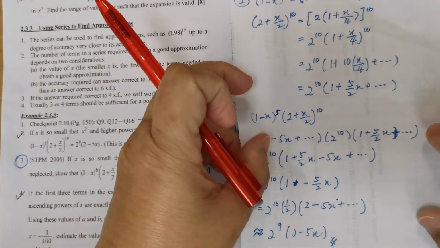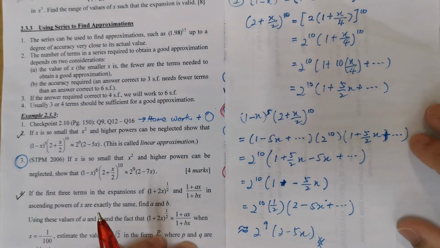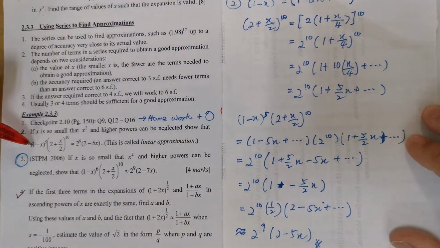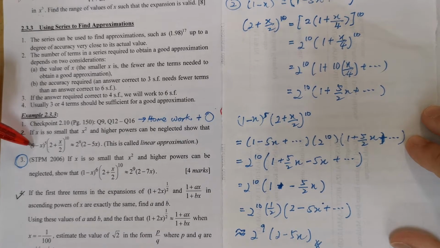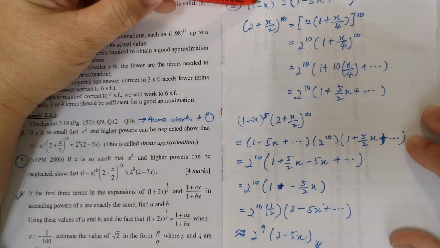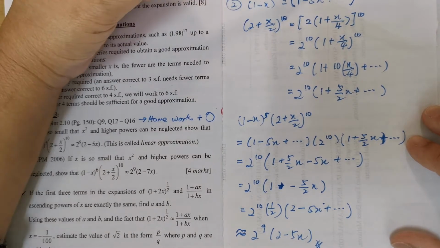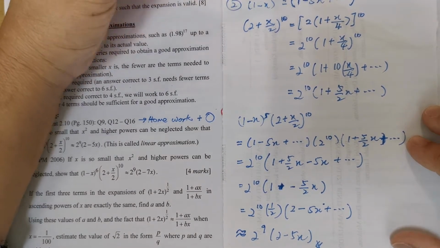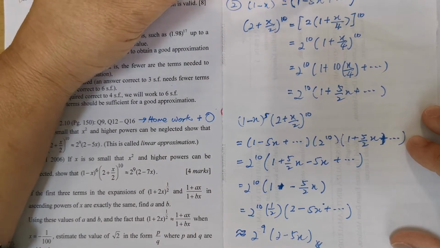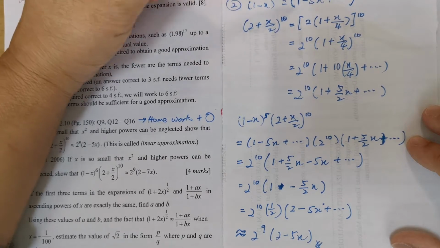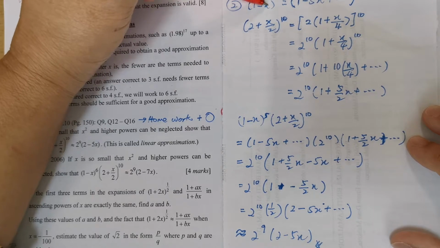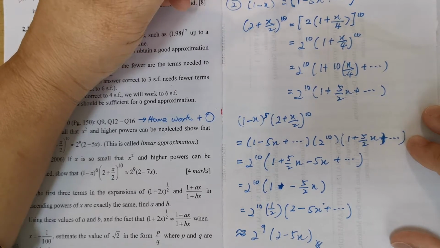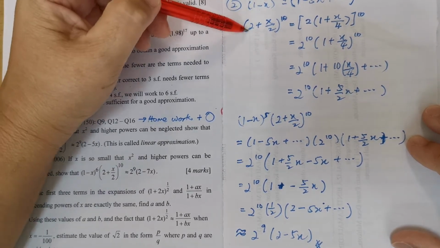So the solution is like this. We will separate into 2. The first part is 1 minus x to the power of 5. The question says x squared and higher can be neglected, so we just need the first 2 terms. First term 1, second term nx. Your x is negative x, so negative 5x. That's it. What else? The second one.